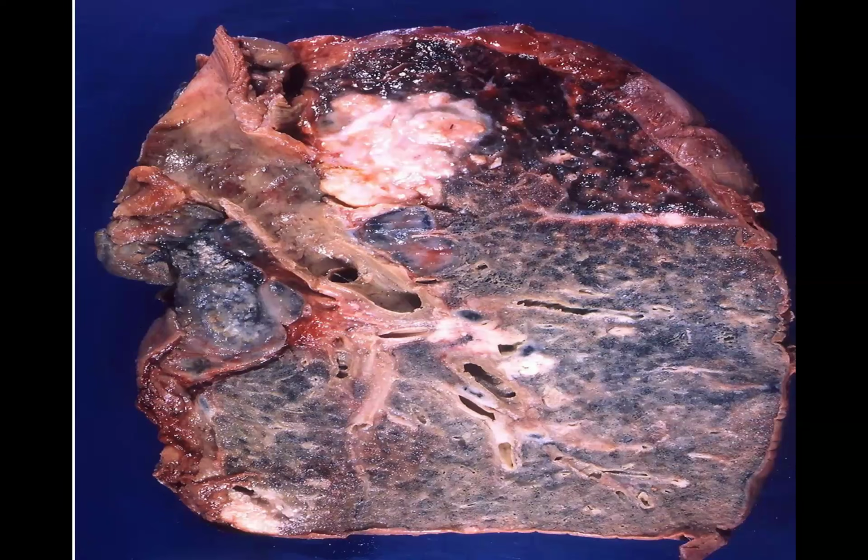What are the other types of histology you can find in lung cancer? Sir, the other types of histology are small cell carcinoma, large cell carcinoma, mesenchymal tumors, sir. What are the risk factors that can give rise to such type of tumors?